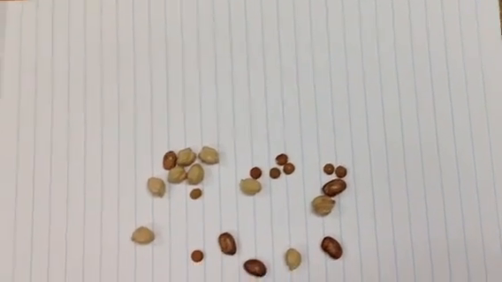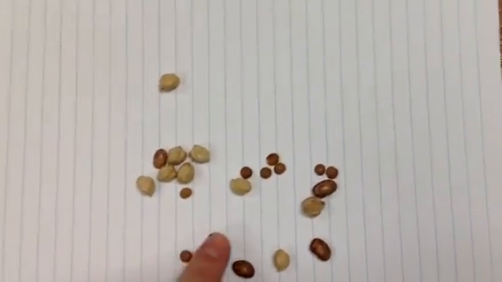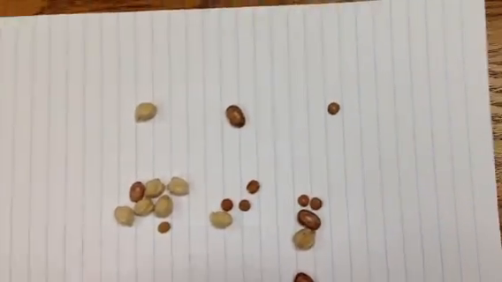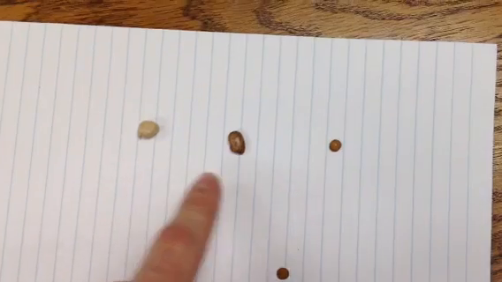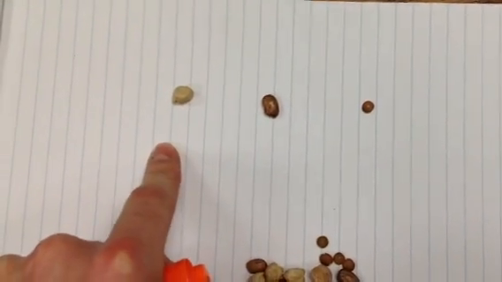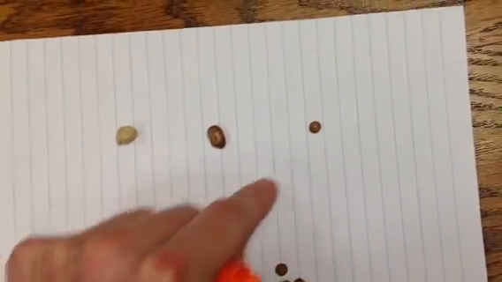And I see three different kinds of atoms here. I see this kind, I see this kind, and I see this kind. Now, these three kinds up here, 1, 2, and 3, are going to represent three different isotopes of the element called Beanium. Okay? Let's sort these out.